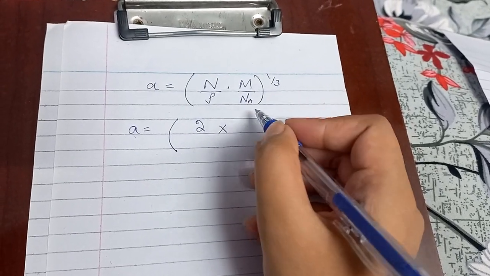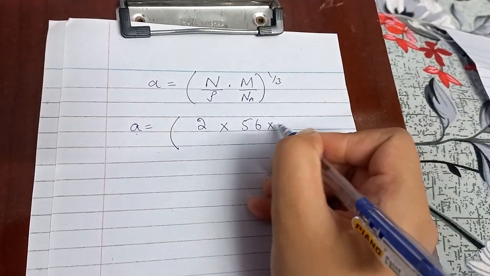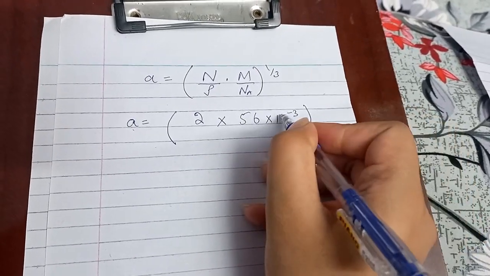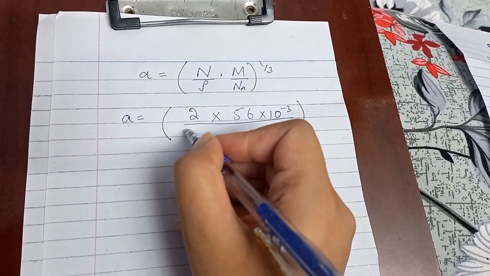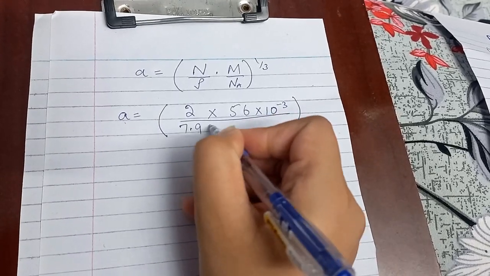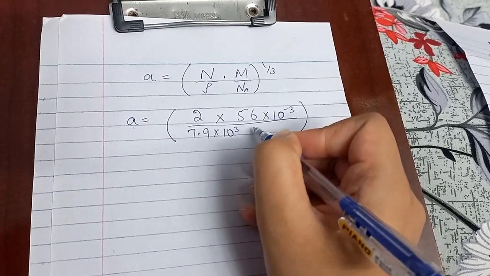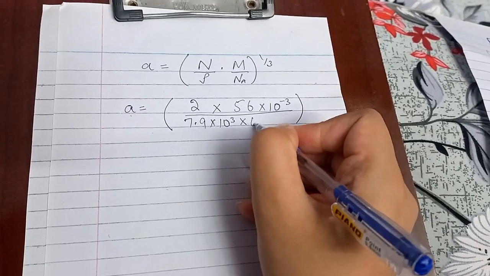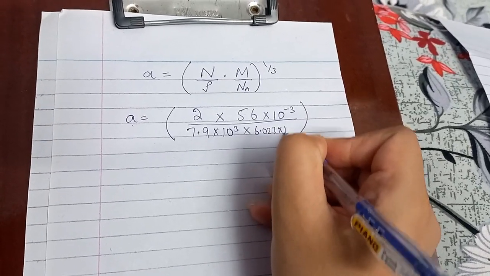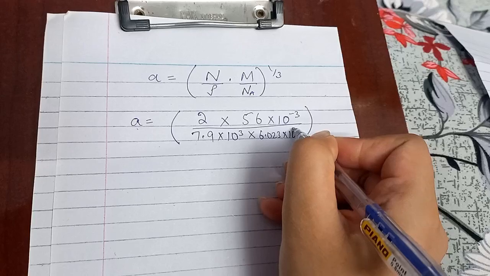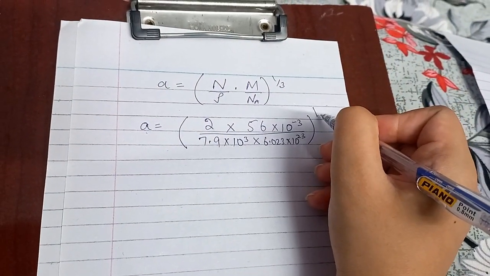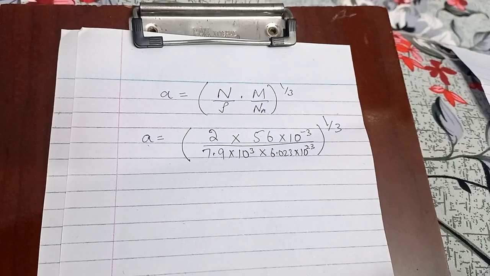In place of capital M we write the atomic weight in SI unit, divided by rho, which is 7.9 multiplied by 10 to the power 3. And Avogadro's number, as we all know, is 6.023 multiplied by 10 to the power positive 23, and its whole power is 1 by 3.